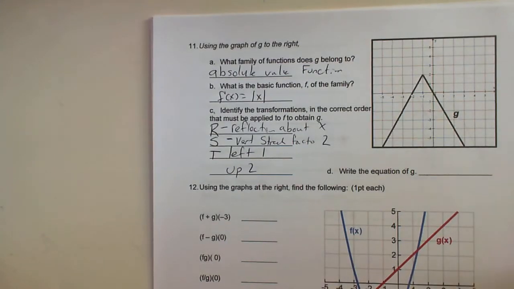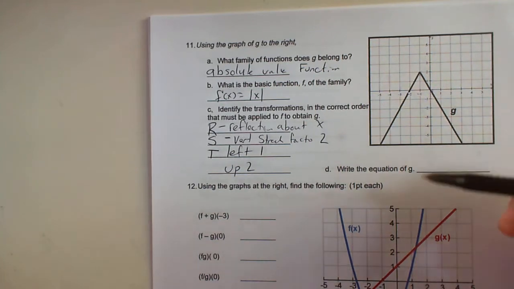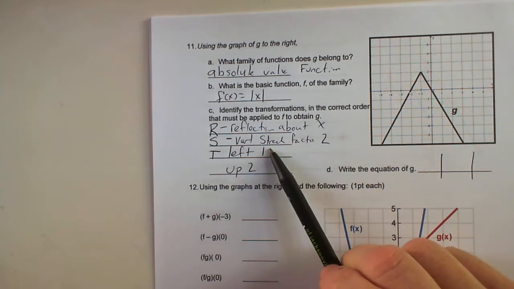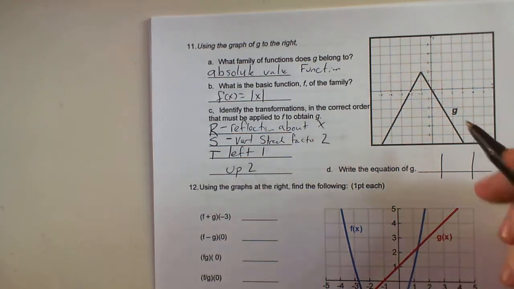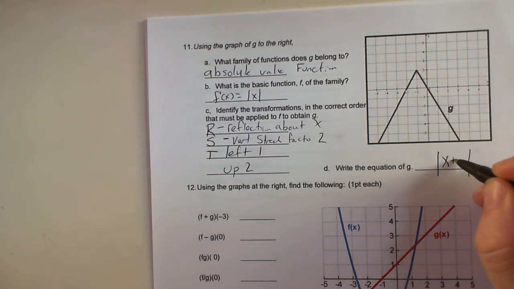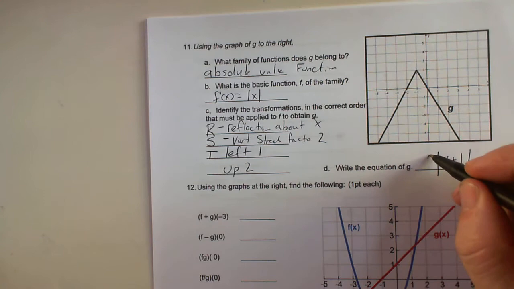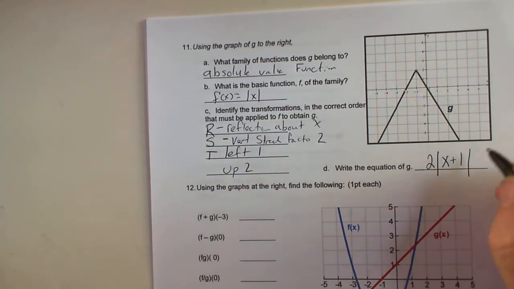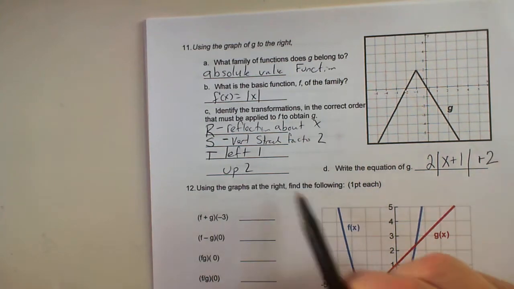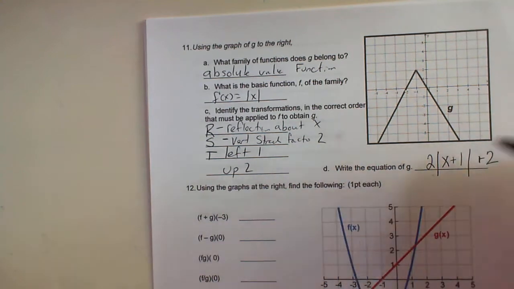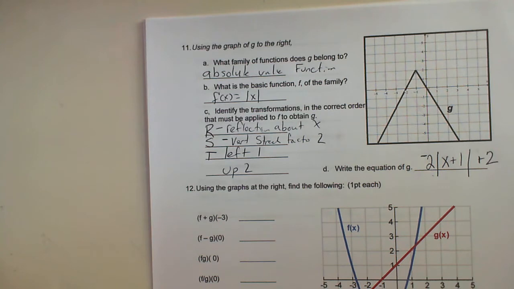So to write the equation for g, anything that happens horizontally happens inside the absolute value. So we are horizontally just moved left 1. So that's going to be x plus 1, not minus. The vertical stretch of factor 2 puts the 2 out front. The up 2 gives us a plus 2 on the end. The reflection about x makes that negative. And there we are. Done.